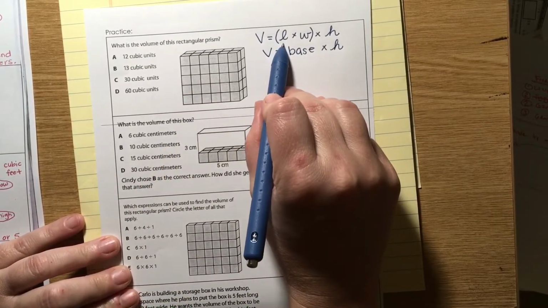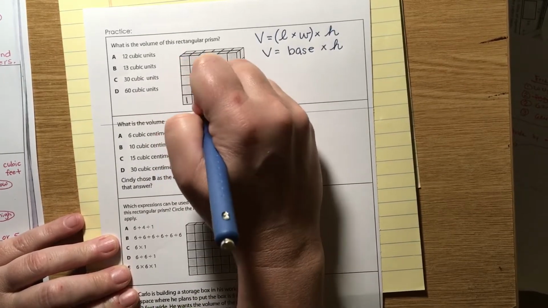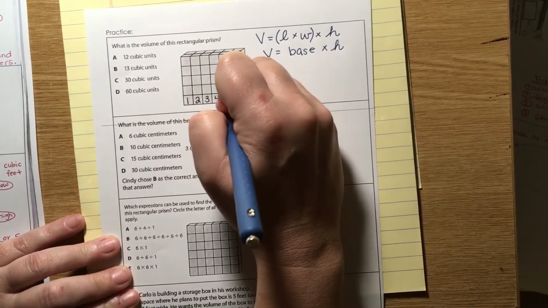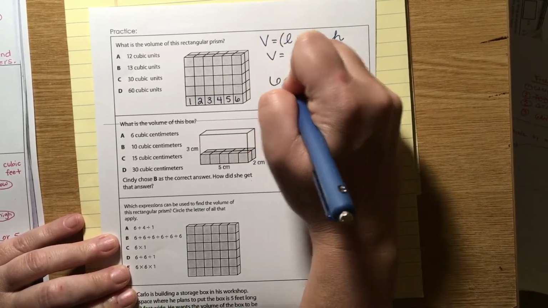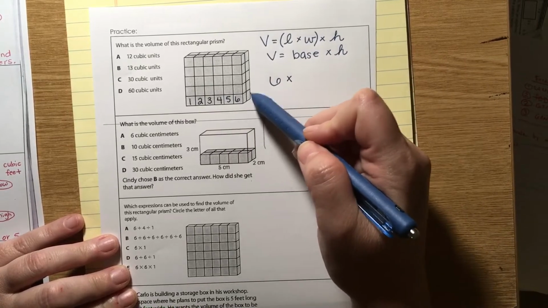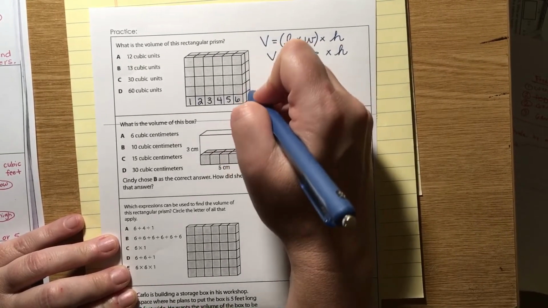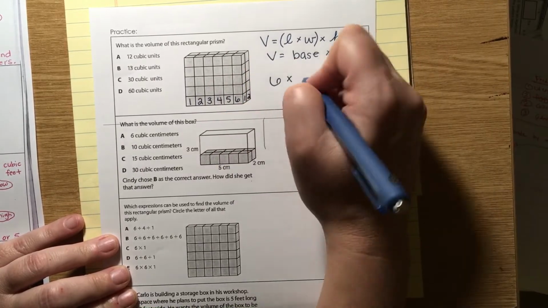So I'm going to start off and look at my formula. I'm looking at the length. How long is it across the bottom? So I'm going to count those. 1, 2, 3, 4, 5, 6. So my length is 6. Now I'm going to look for my width. My width is going beside it. And I see 2 boxes. 1, 2. So times 2.